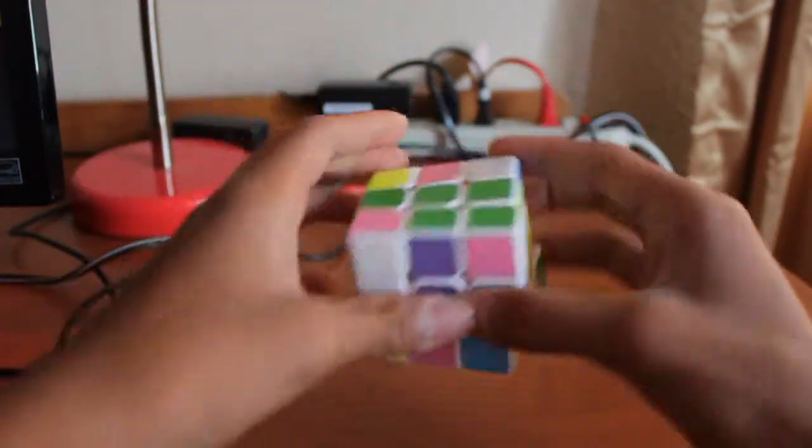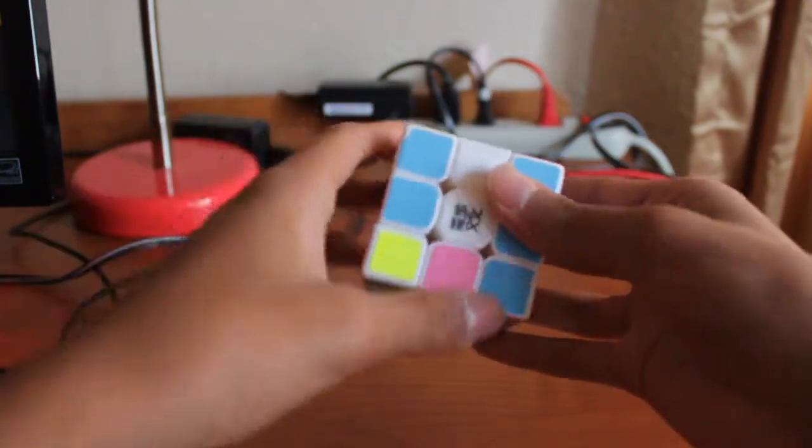Then see, this one's in the bottom layer, and its correct spot is back here. So you can just turn the bottom layer. Just keep looking at the colors, seeing if they matched up. See, it doesn't match up here, it matches up here. Then just do that. So I'll show you an example of this kind of fix, I guess.